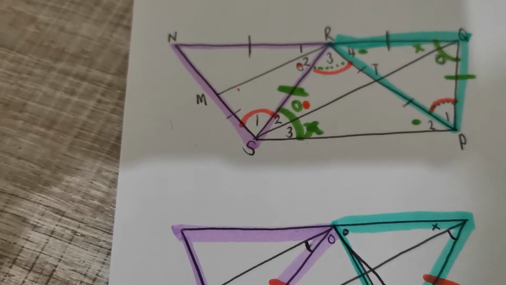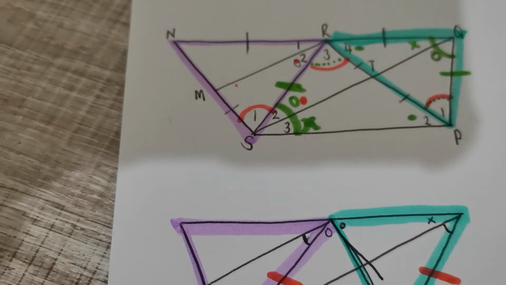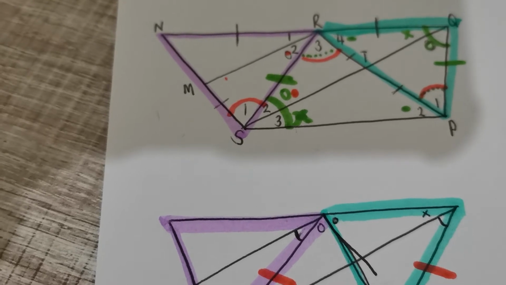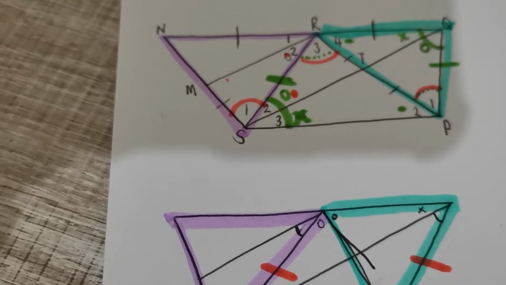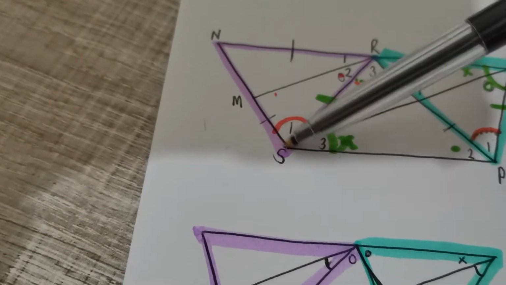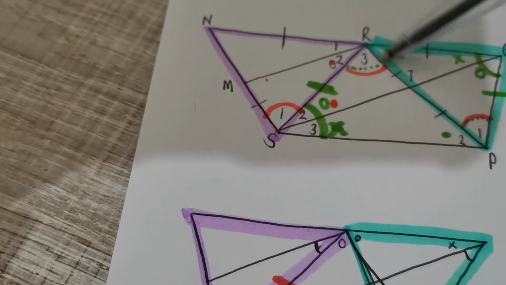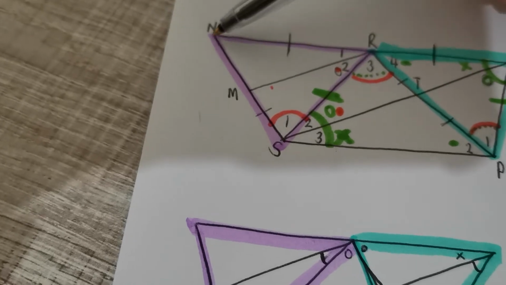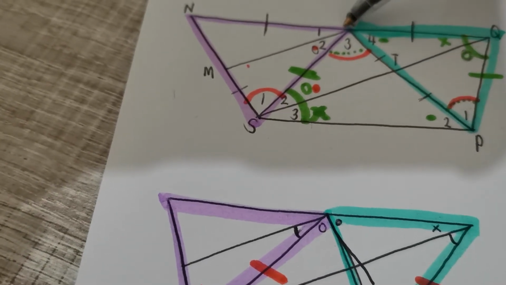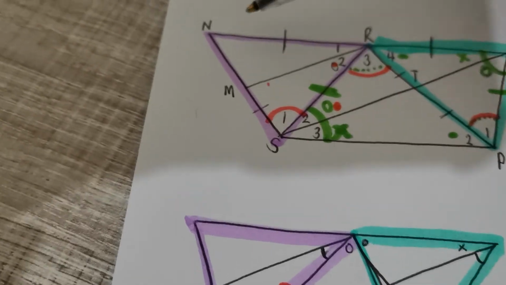Remember from our five things we said about a parallelogram, one of them is that opposite sides have to be parallel, or else opposite sides have to be equal, right? So this side here, NS, is parallel to RT. Therefore, NS, which is the extended line, is parallel to RP, because they're all on the same straight line.